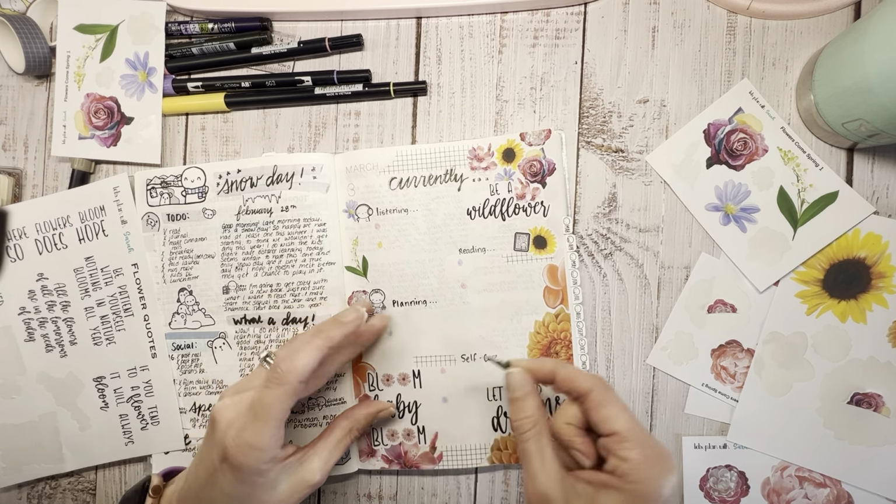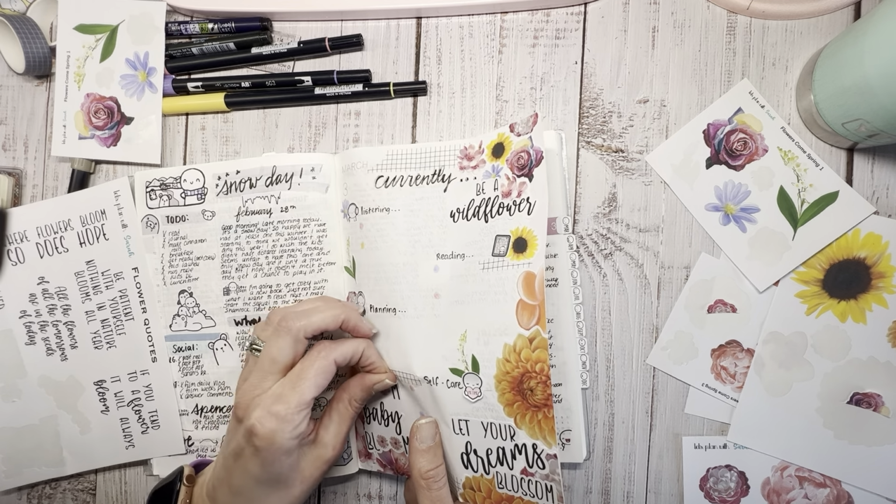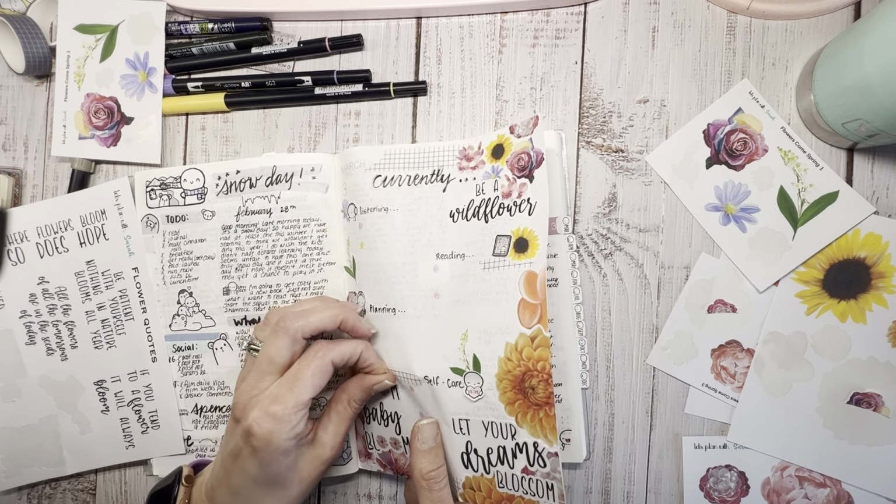But what if I put this here and put that like that, and then take this little piece of washi. Maybe not. And what if we add it in right under here? Ooh, okay. We kind of made it work, except I don't like where this emoji is. So let's do it that way. Ooh, I like that. Okay.